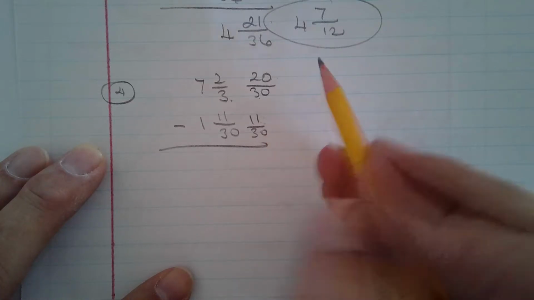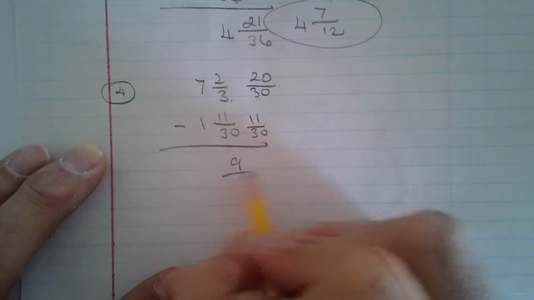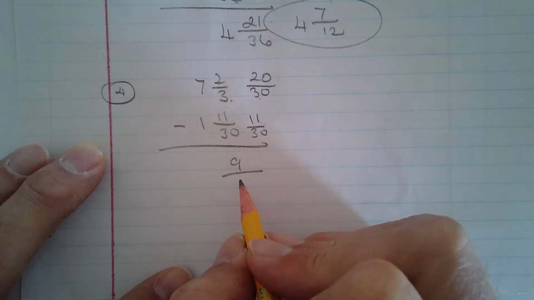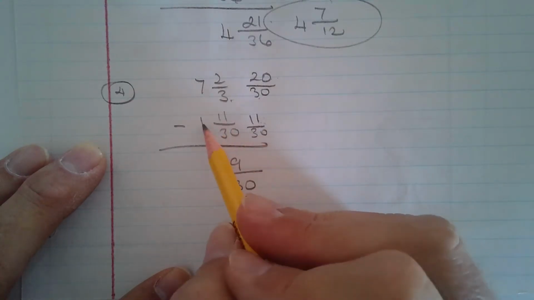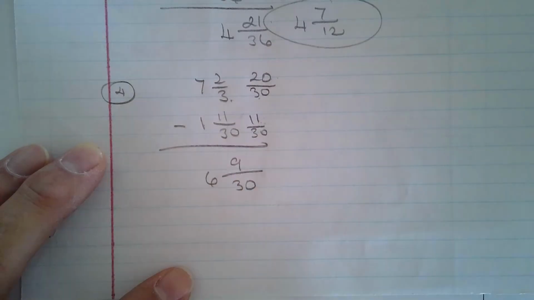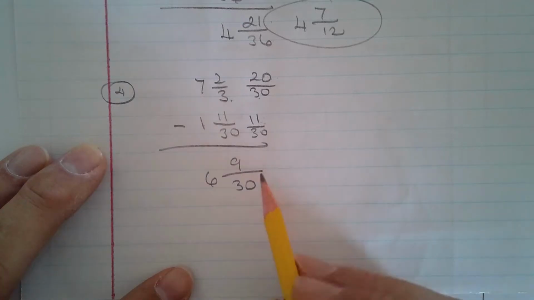Yeah, 9. So it'd be 9 over what? 30. Glad you're paying attention. And then 1 from 7 is 6. 6 and 9/30. Now, Mr. Clifton, let me pick on you for a moment here.